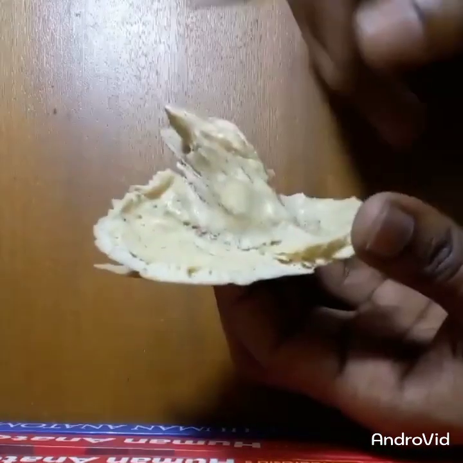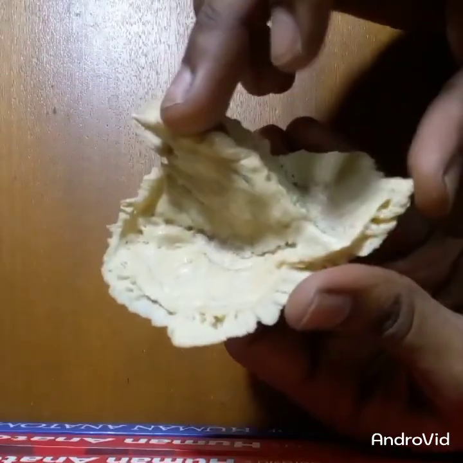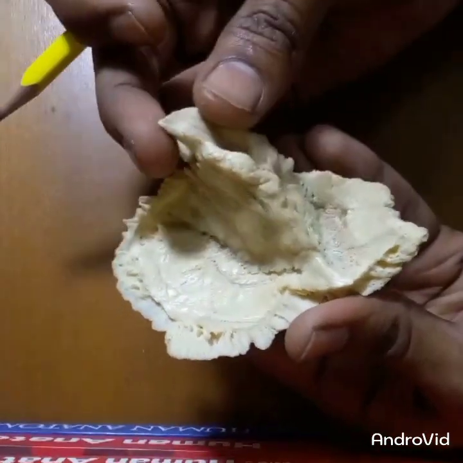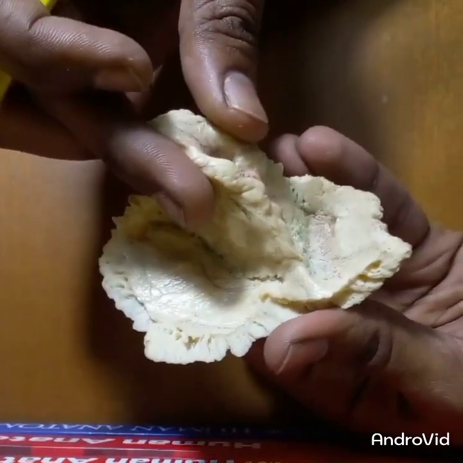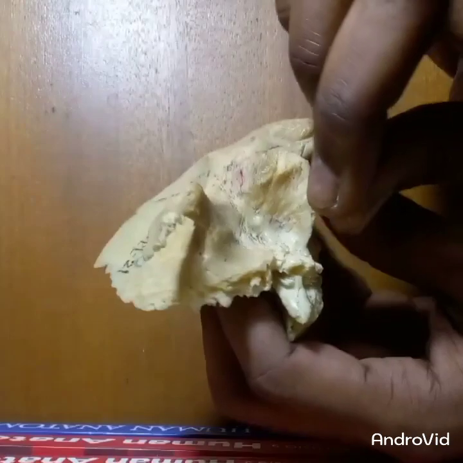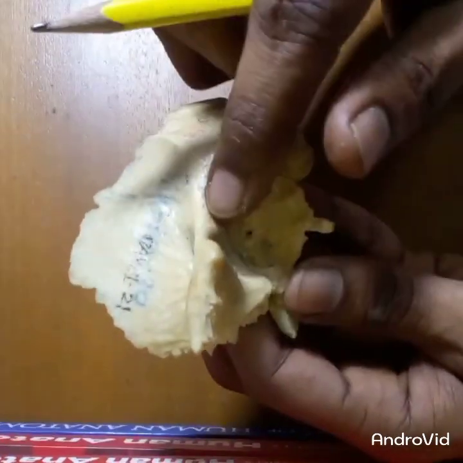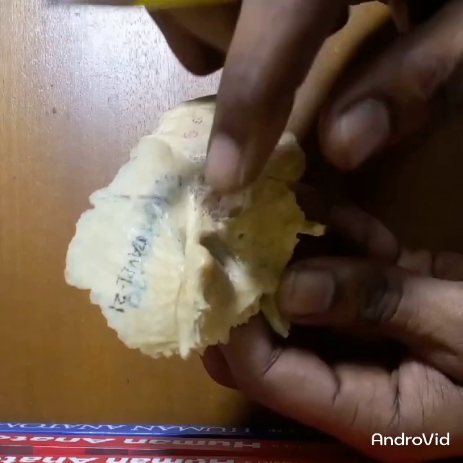Now the parts of the temporal bone. This is the squamous part of the temporal bone and this is the petromastoid part. This is called the petrous part and this is the mastoid part, and this is the styloid part of the temporal bone, and this is the tympanic part of the temporal bone.